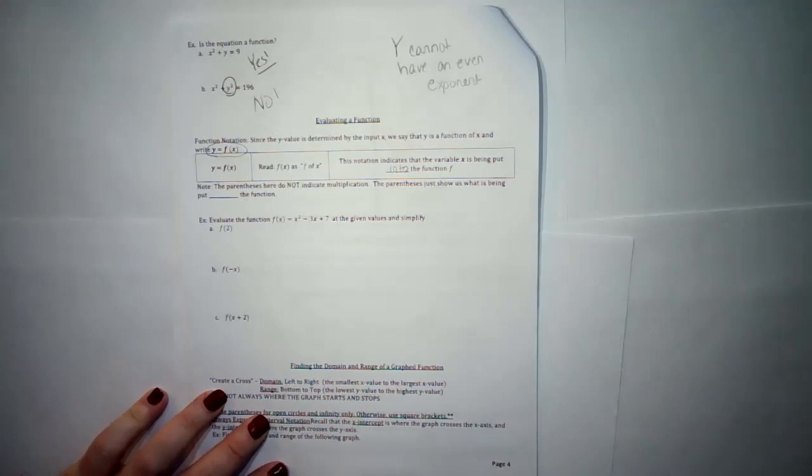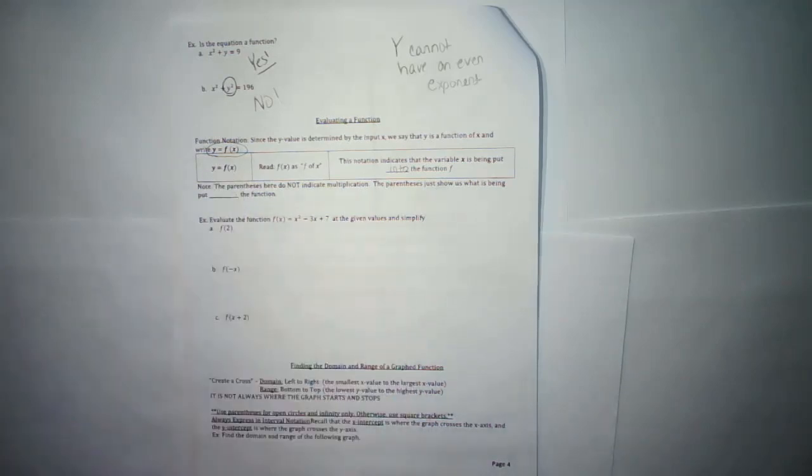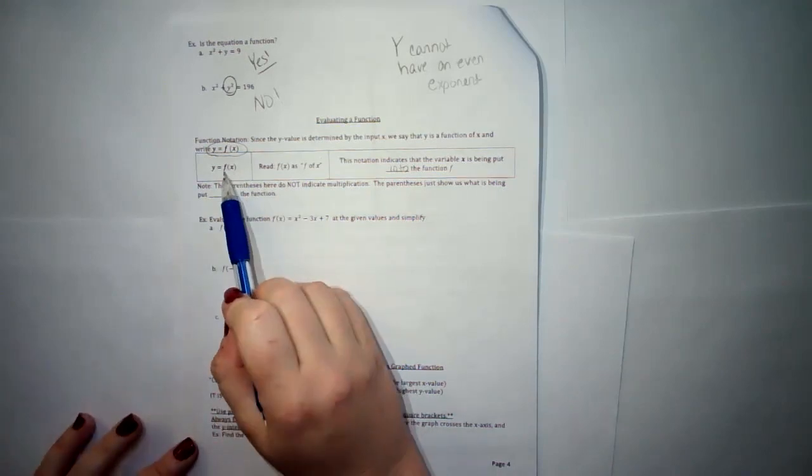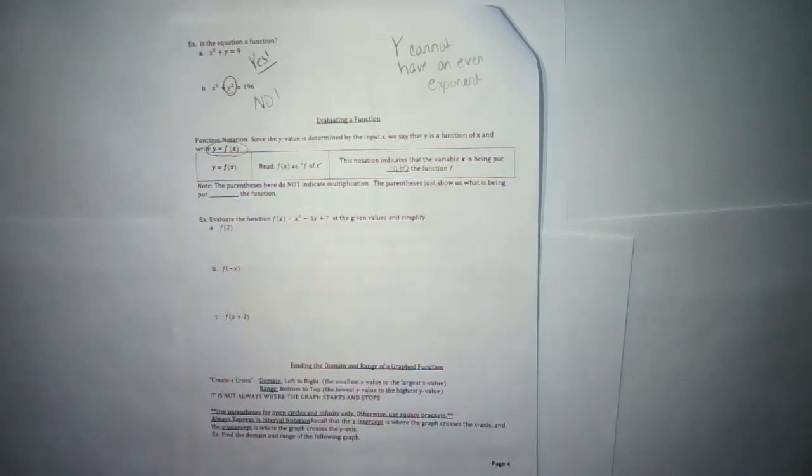We go real slow. They know that parentheses mean multiplication. So in their world, function notation is real tough. We spend a long time on it because they are really sure that I am multiplying the letter F by the letter X. So it takes us a long time to talk about how we're not multiplying anything.